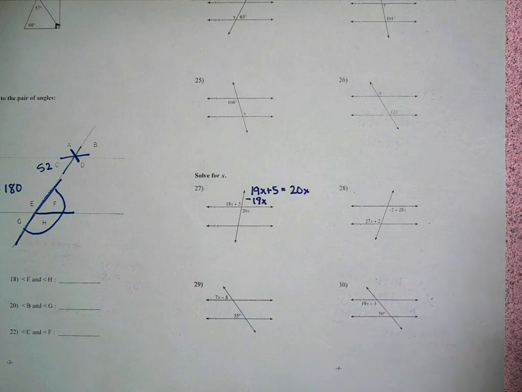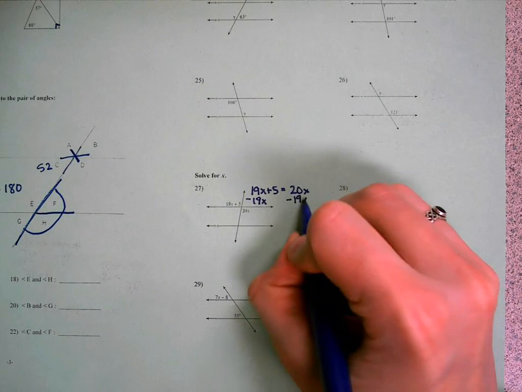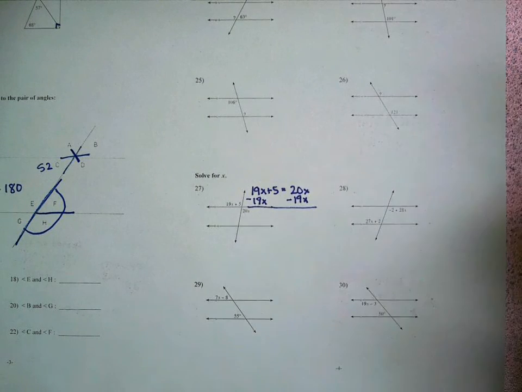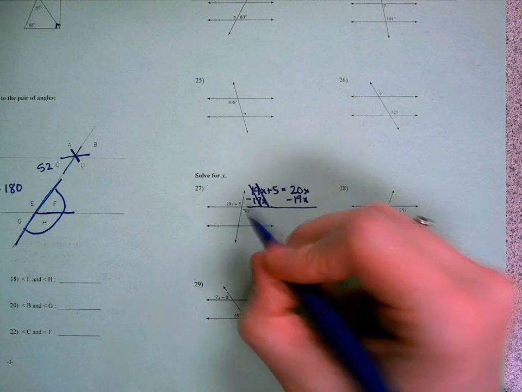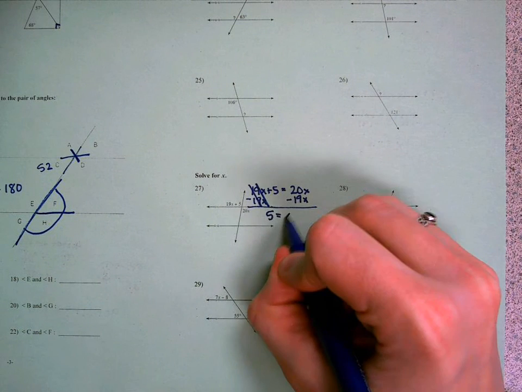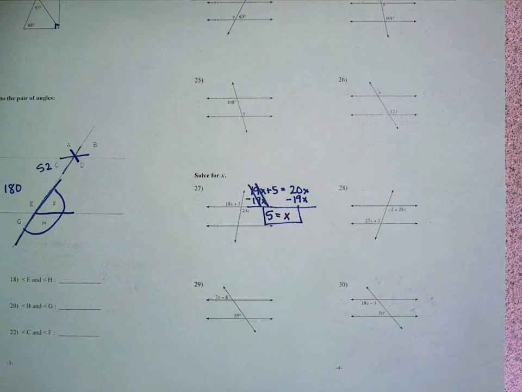We want to get all the x's on one side, so I'm going to subtract 19x, get rid of them. And then I have 5 equals x. And the x is by itself, so I know I'm done with the problem now.